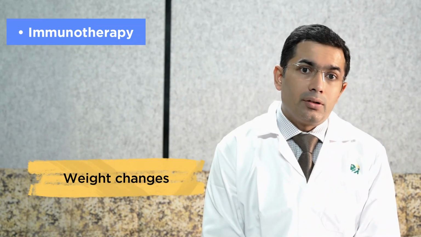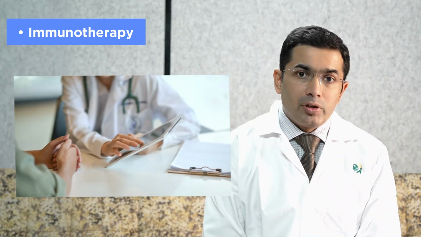Different types of immunotherapy can cause different side effects also. Common side effects include skin reactions, flu-like symptoms, diarrhea, hypothyroidism, and weight changes. Talk with your doctor about possible side effects for the immunotherapy which is being recommended.